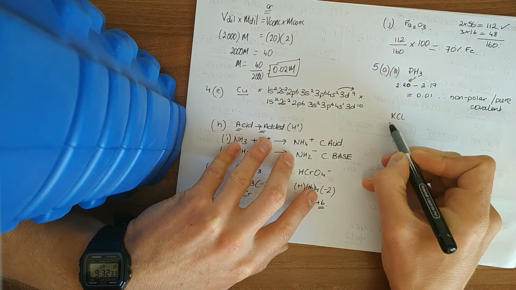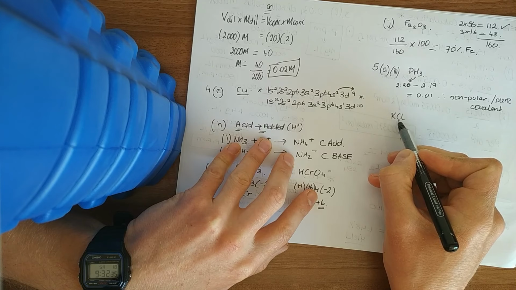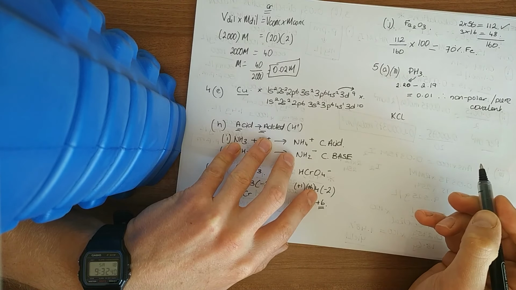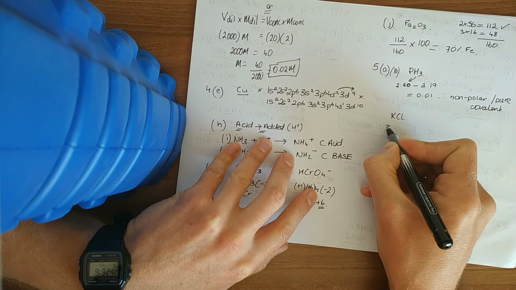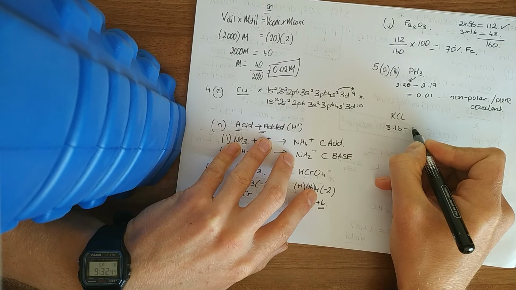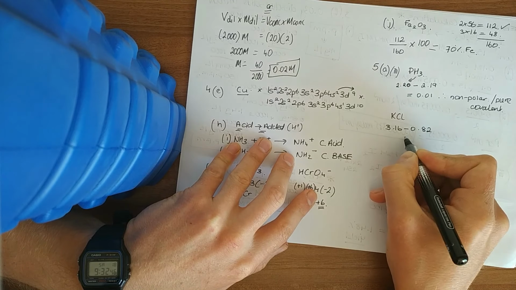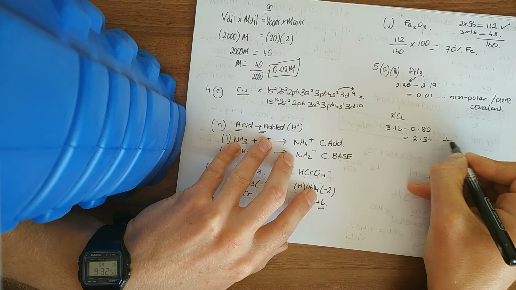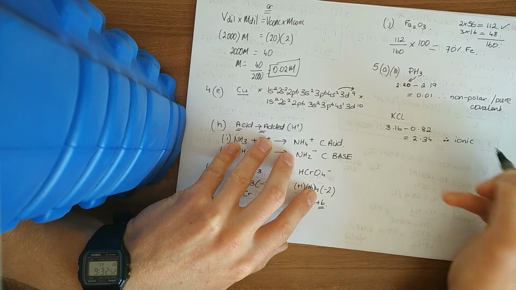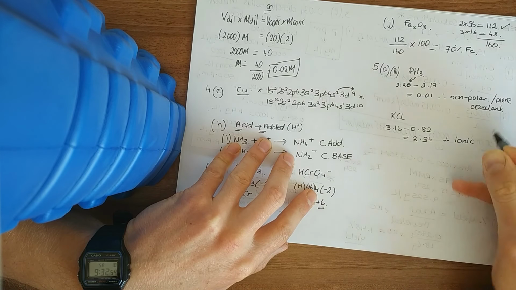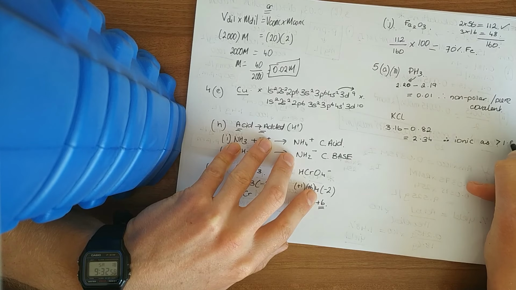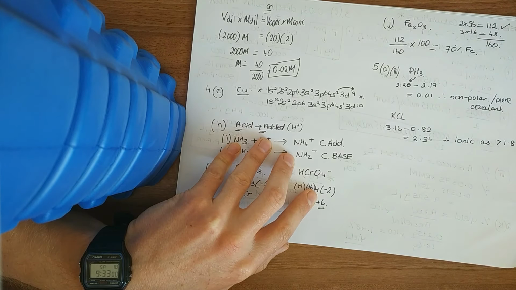Now, because there's something on the left and something on the right, a metal and a non-metal, I know it's going to be ionic. So I know it's going to be bigger than 1.8. 3.16 minus 0.82, take them two away, and you get 2.34. Therefore, it's ionic. There's a complete separation of charge. Complete pull of electrons as greater than 1.8.